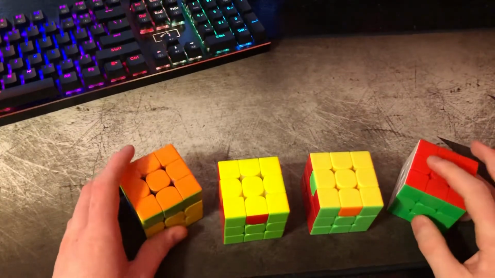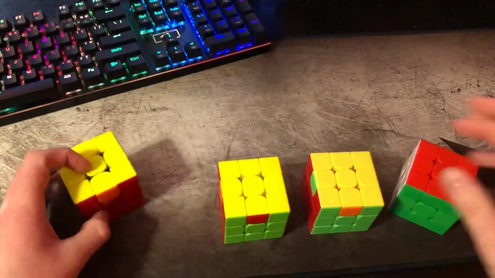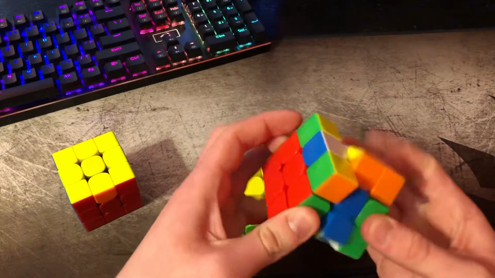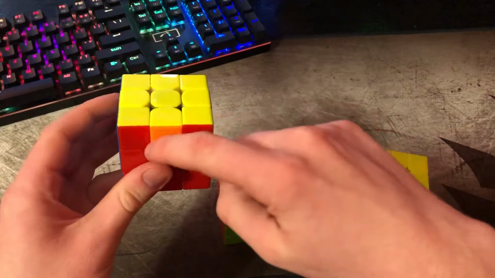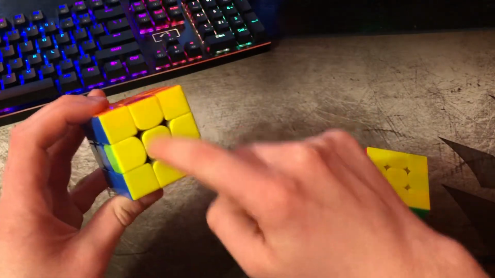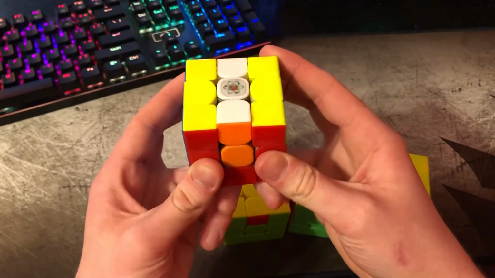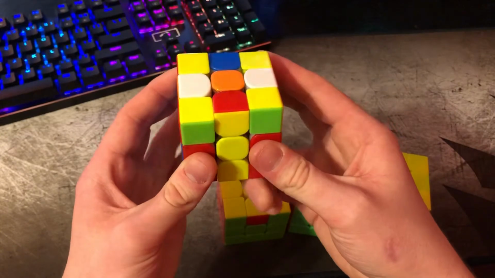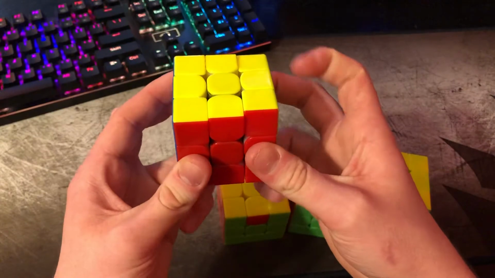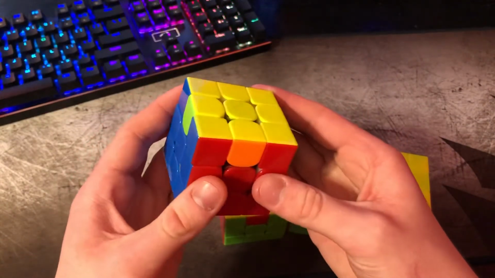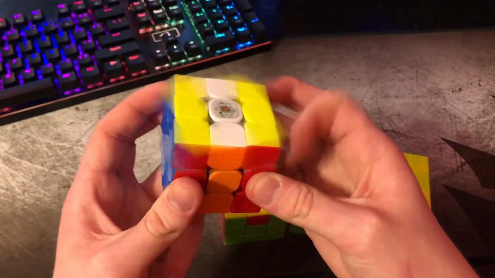So here's 2 more 3x3s. So the cases that you can get for this, whenever you have your corners solved, these are the 4 cases. Case number 1 is where your edges are directly across from each other, like so. To solve this, you want to hold it like this, and do the algorithm M2, U, M2, U twice, M2, U, M2. That solves it. Here it is again. M2, U, M2, U twice, M2, U, M2.